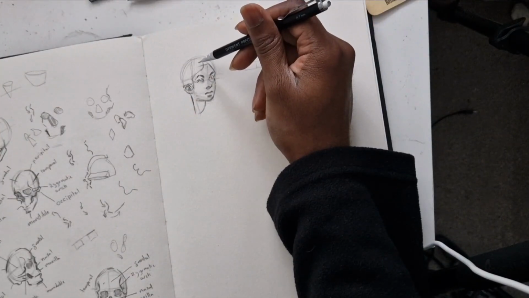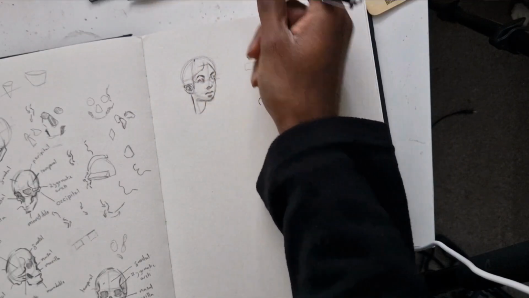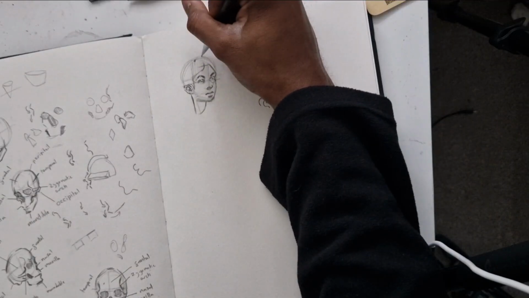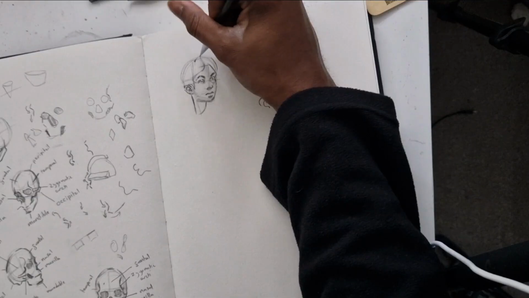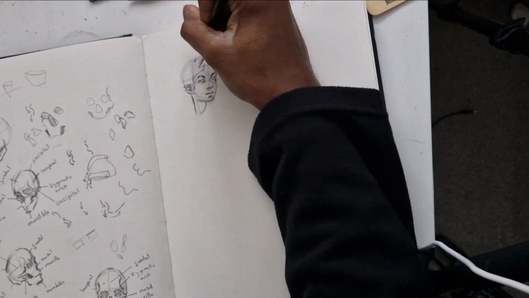So find the midpoint where all the hair is coming out from. I'd say the midpoint on my image is here. So I'm just going to draw hair coming out from there. We're going to curve round from there.